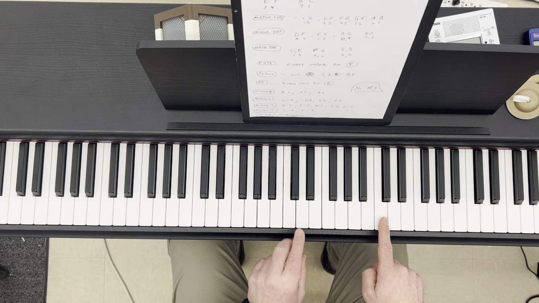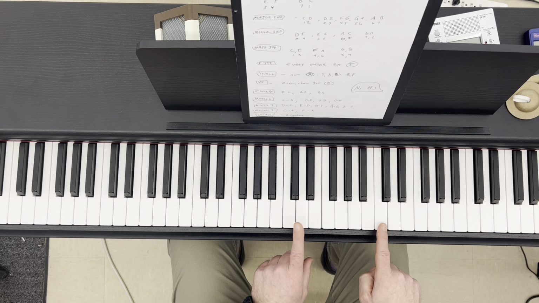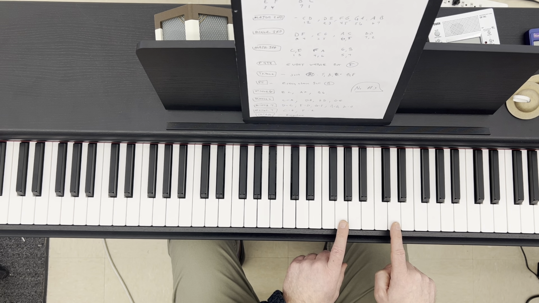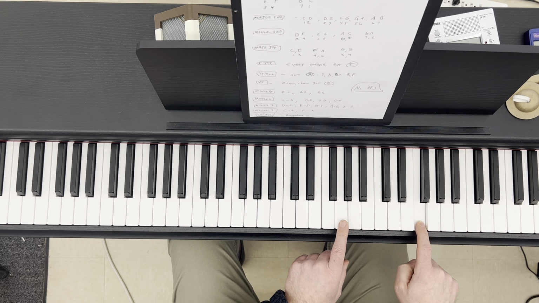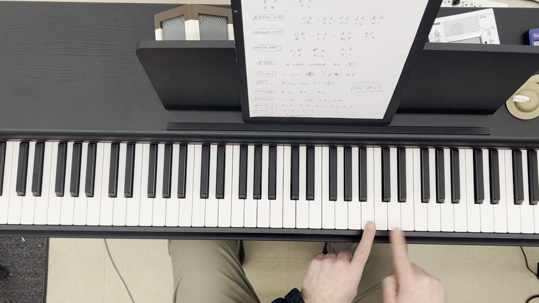Minor seventh. So a major second becomes a minor seventh. D to C, E to D, G to F, A to G, B to A.